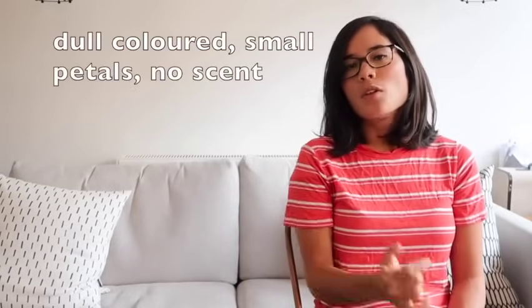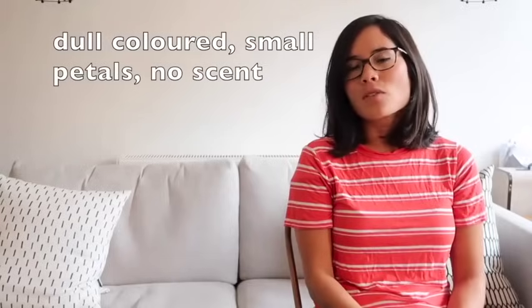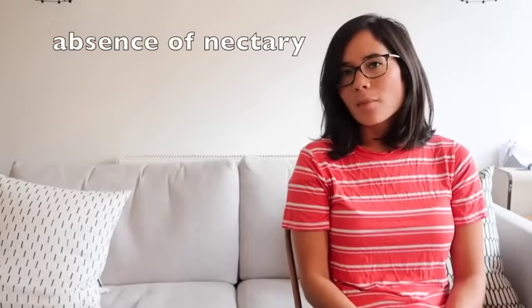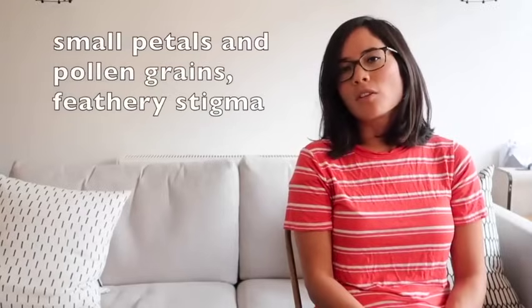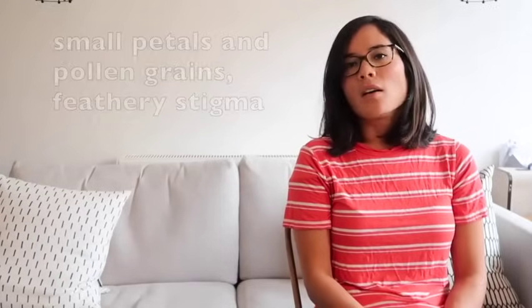They tend to be dull coloured, have small petals, no scent, for the same reason, because the wind can't see these things because it's wind, so there's no need to have flag-like petals. There'll be an absence of a nectary, again because the wind doesn't need sugar. They have small petals, small pollen grains, feathery stigma. Just list these all out and you'll be fine.